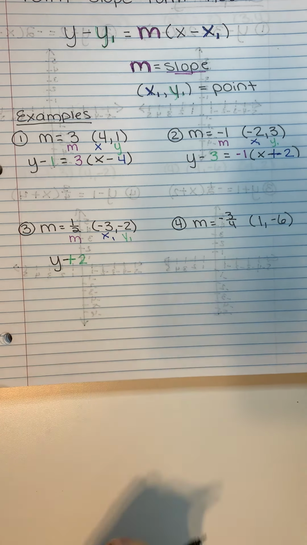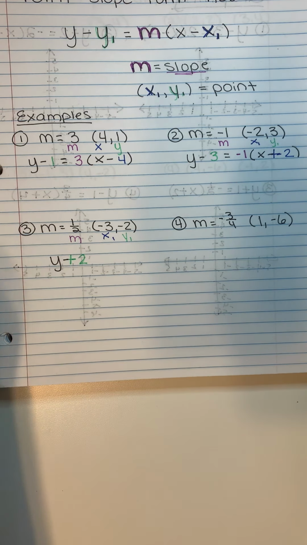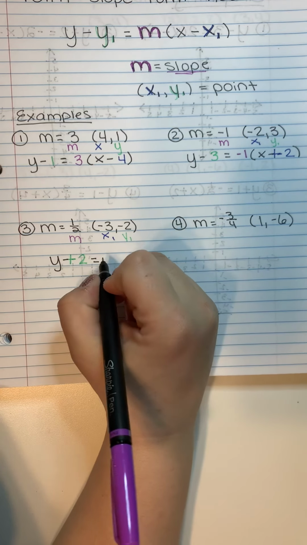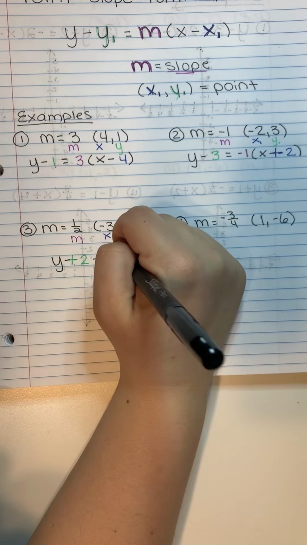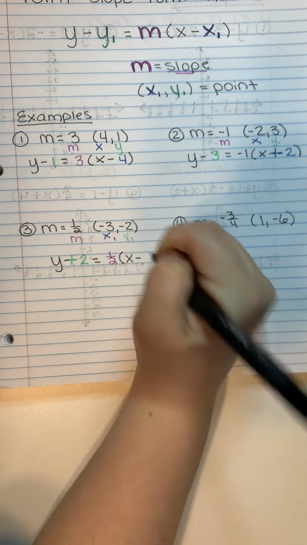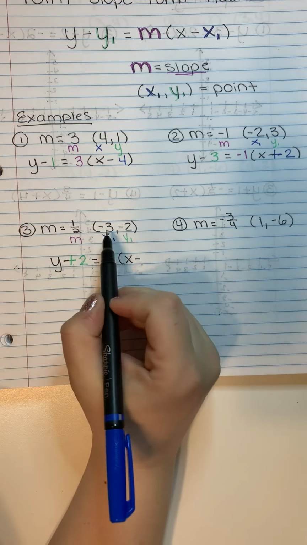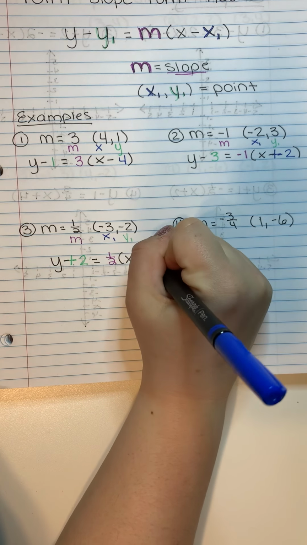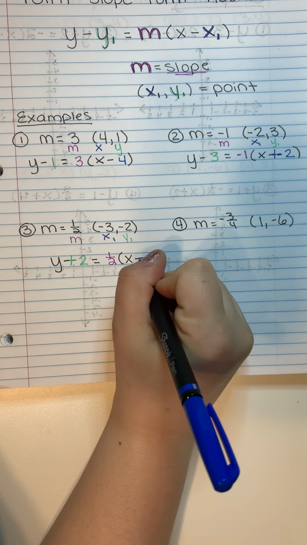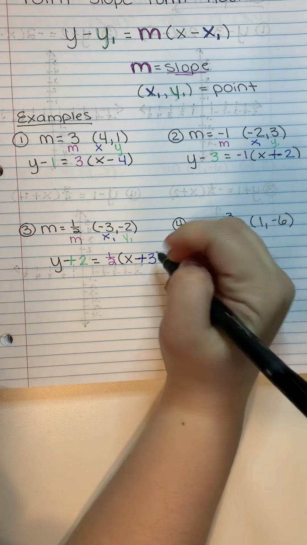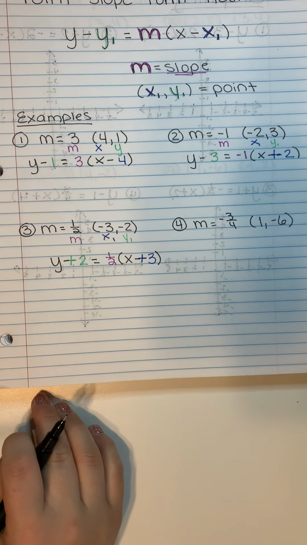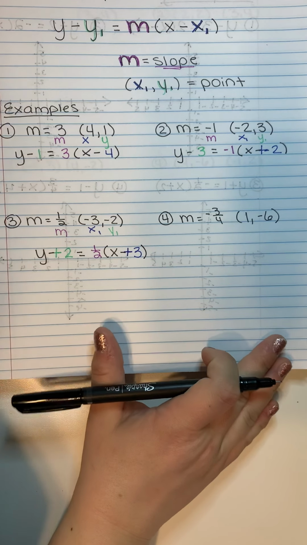We do the opposite, so it becomes +2. Equals our m, which is 1/2, and then parentheses, x minus, and then our x1, which is -3. Again, it's really a +3 because we always do the opposite of our sign. And that would be our answer. That would be the form.